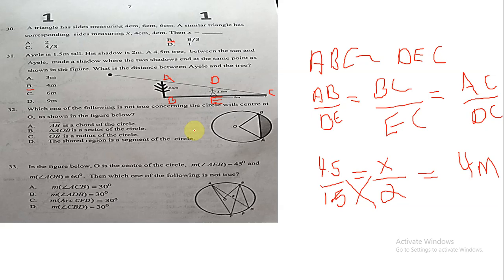The answer which is not true will be choice B, the triangle AOB is a sector of the circle. This one is not correct.